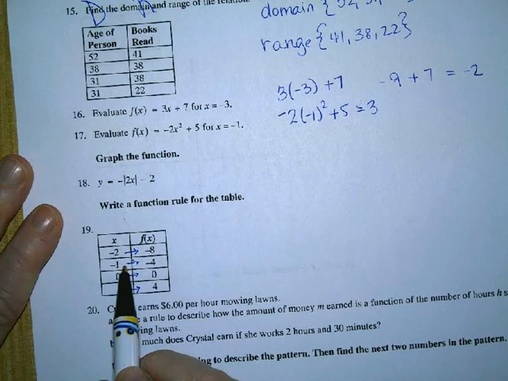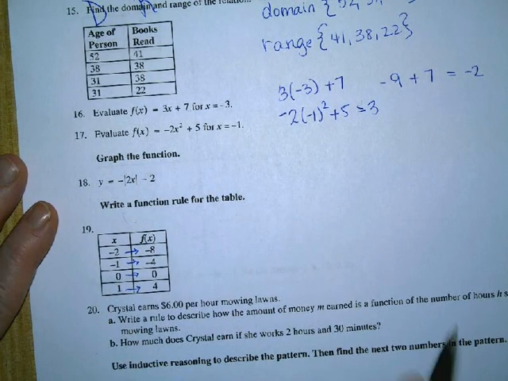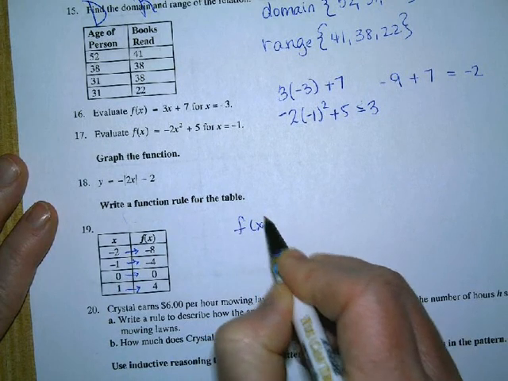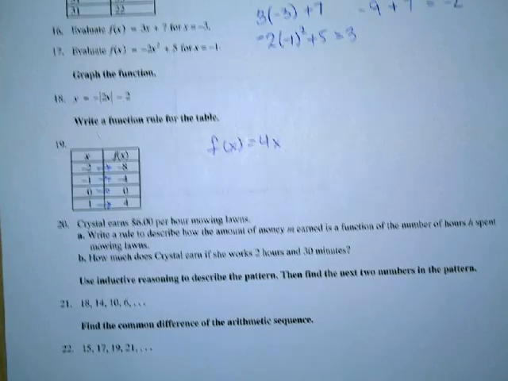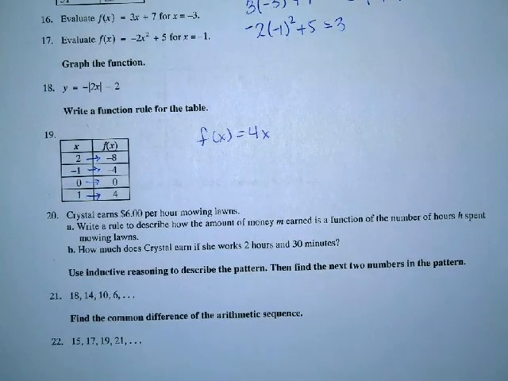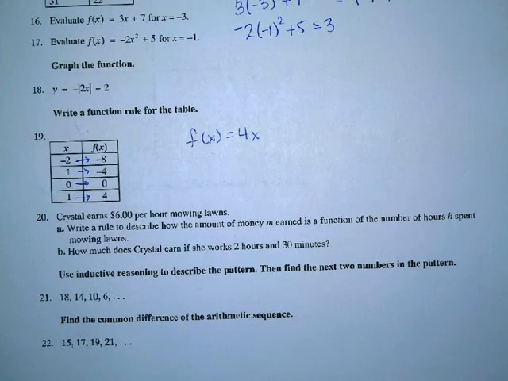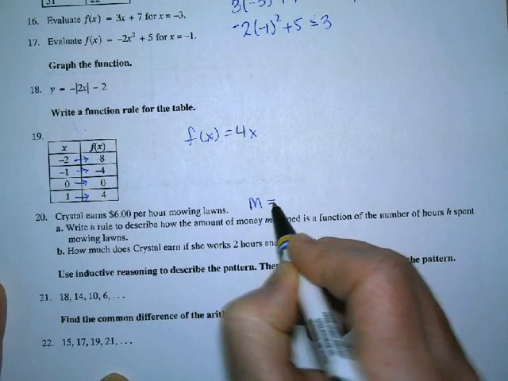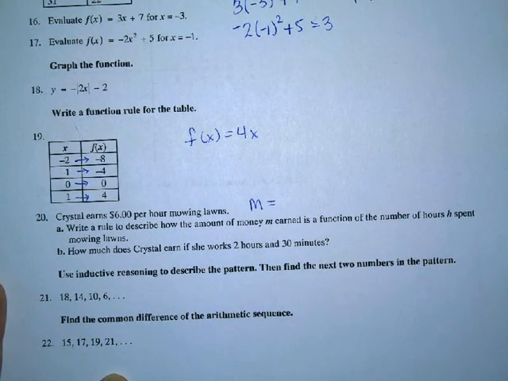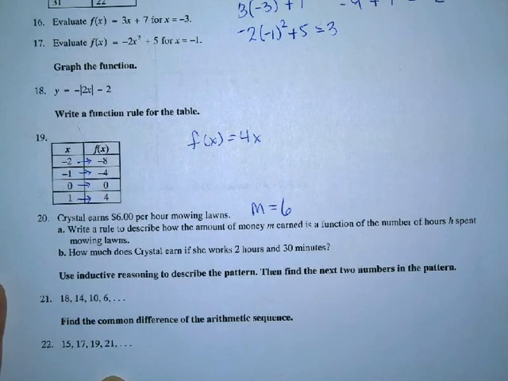Crystal earns $6 per hour mowing lawns. Write a rule to describe how the amount of money M earned is a function of the number of hours spent mowing lawns. So write a function rule. Money equals 6H. How much does she earn if she works 2 hours and 30 minutes? $15. So M equals 6 times 2.5, and you came up with $15.